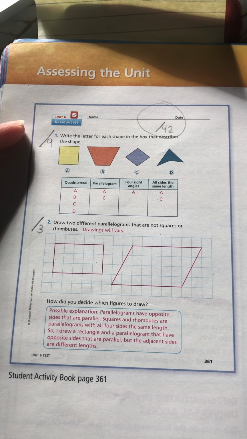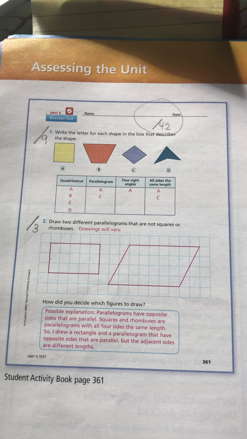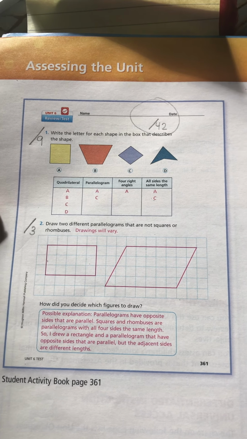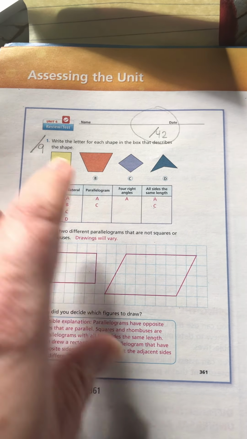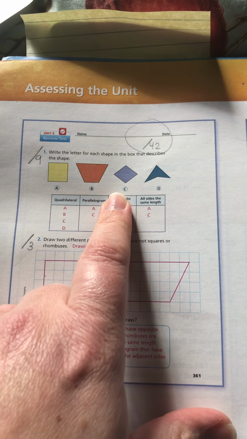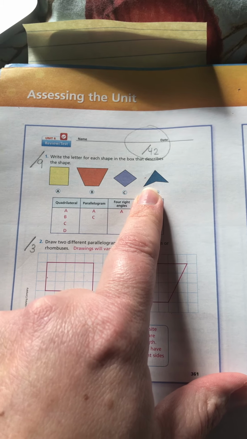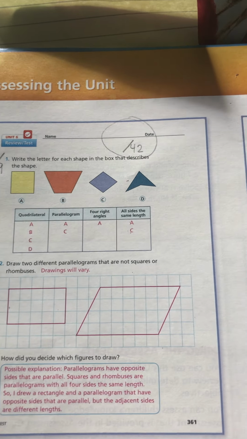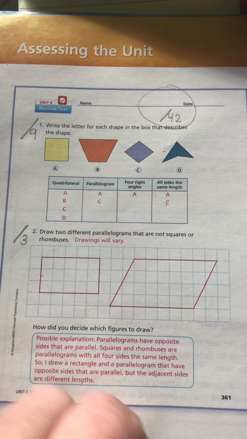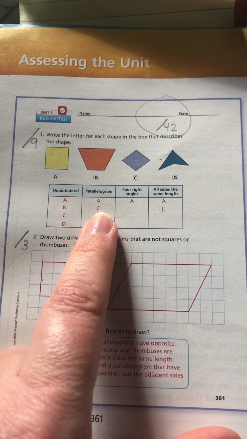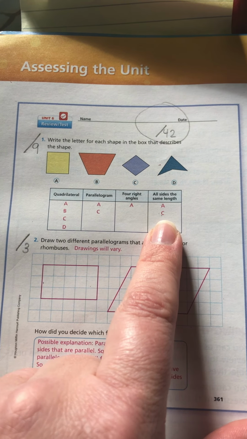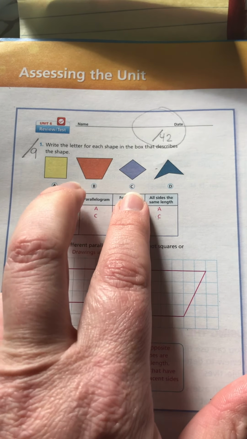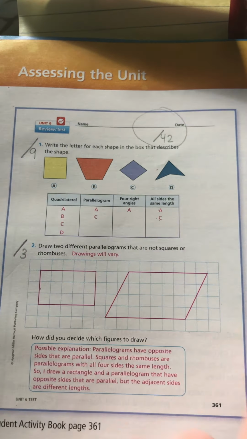Number 1, write the letter for each shape in the box that describes the shape. So A, that's a basic square, right? We've got a trapezoid here, we've got a rhombus, and we've just got a basic quadrilateral here, a four-sided shape. So all of them are quadrilaterals. A and C are parallelograms. A is the only one with right angles, and all the sides are the same length would be A and C because a rhombus is a stretched out square.